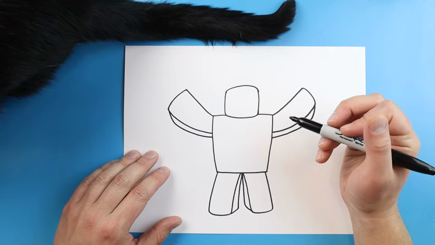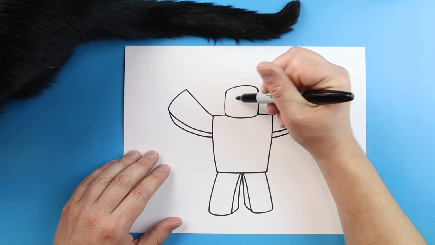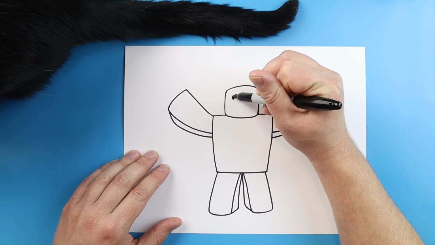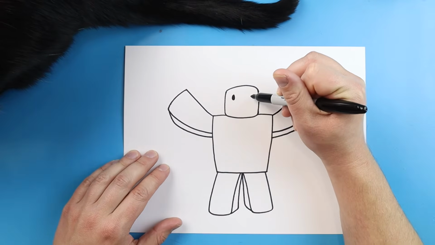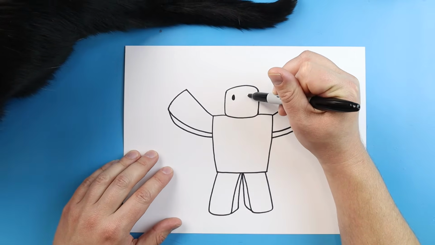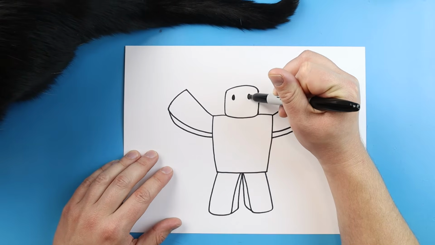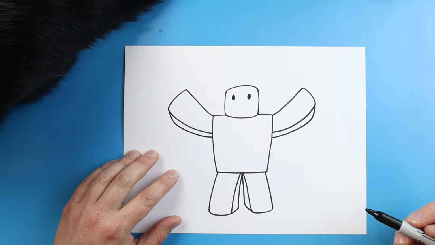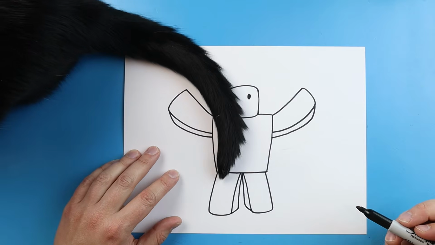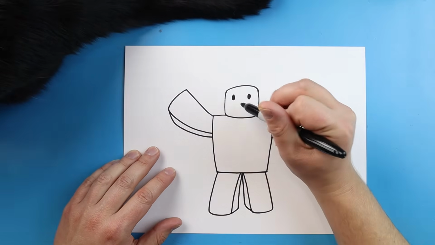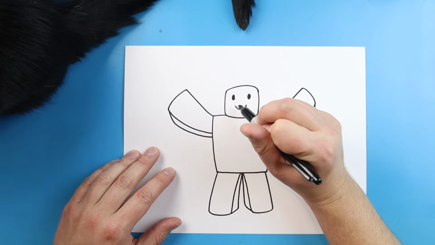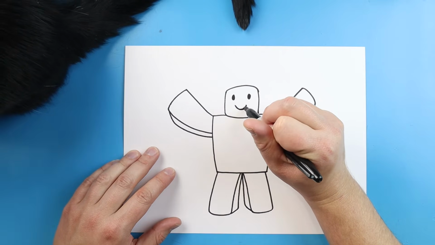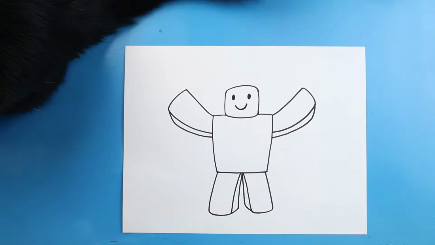Now let's make the face. So to start off with the face, I'm going to begin right here, and I'm going to make a tall oval, and I'm just going to color it in. I'm going to leave some space, and then we'll do the same thing here. We're just going to make a tall oval that we color in. Then starting here, we're going to just make a nice smile. So we're just going to make a little smiley face right here for the mouth.